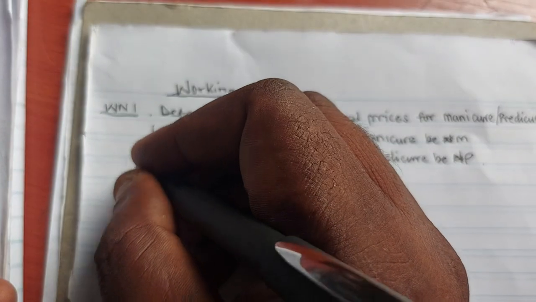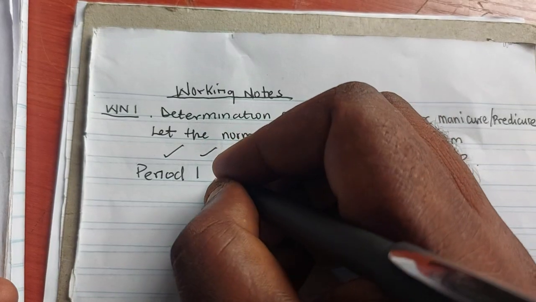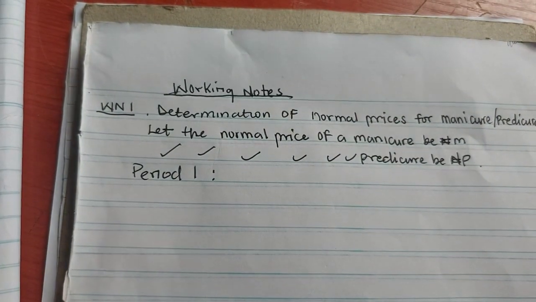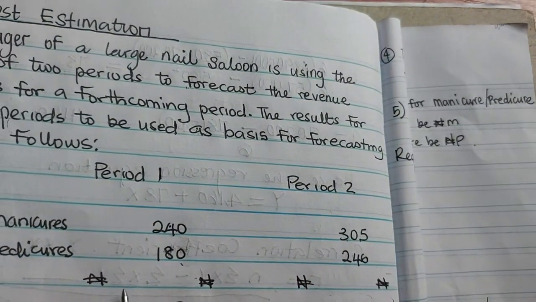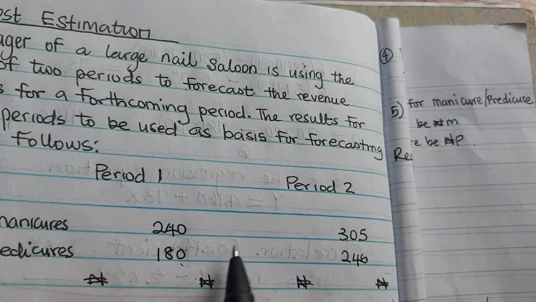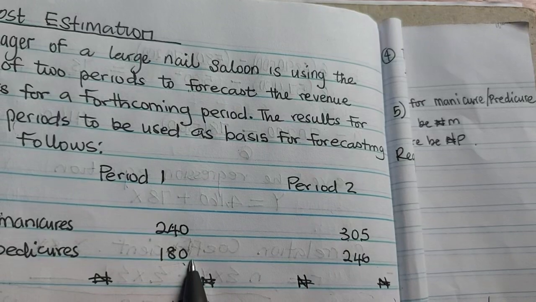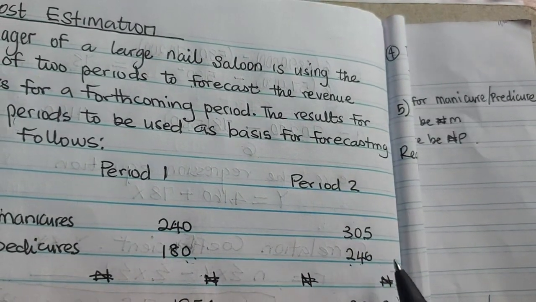Now for period 1, from the question, the number of manicures is 240 for period 1, and pedicures is 180. Then for period 2 it is 305 and 246.